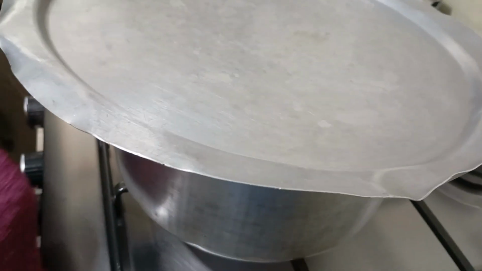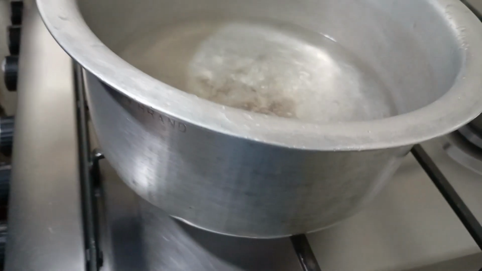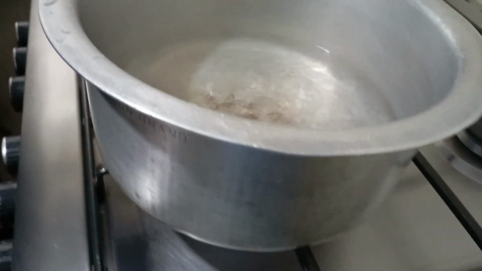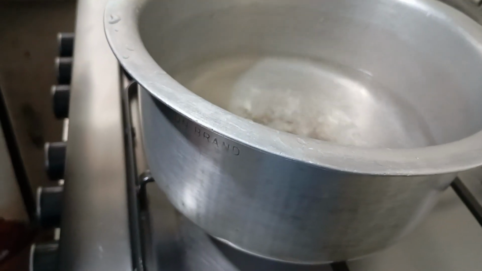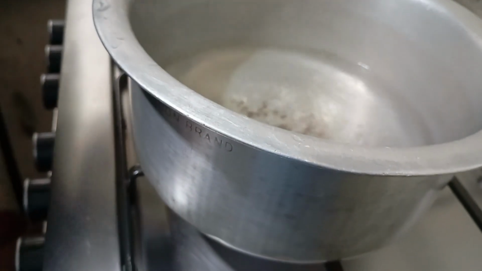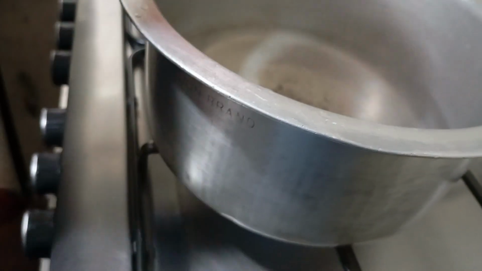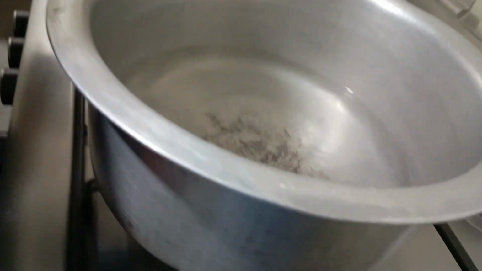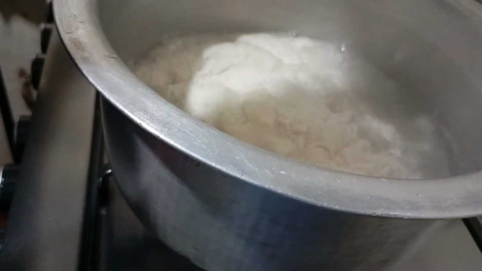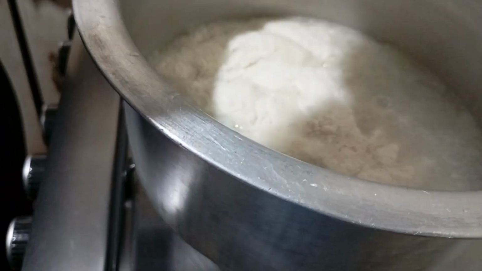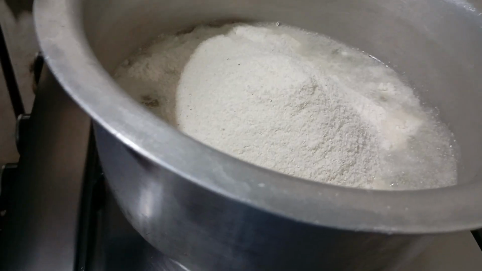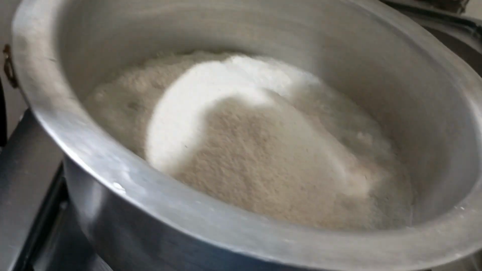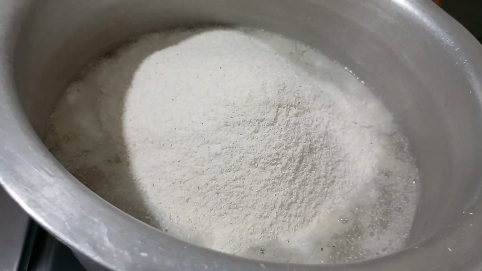Let me check my water. Oh, my water is boiled, 100% boiling. Then I'm going to pour. But before I pour the flour, I have to make sure I have extra water in case it becomes hard. Remember, you are not supposed to add cold water. When it is hard, you are supposed to have hot extra water. Then I have to stir this.